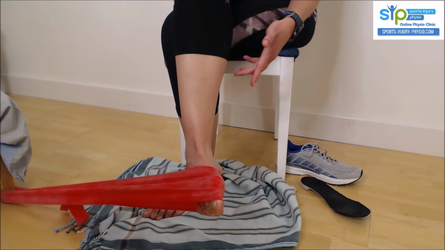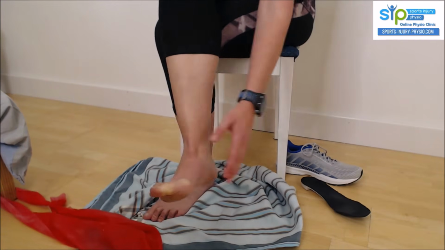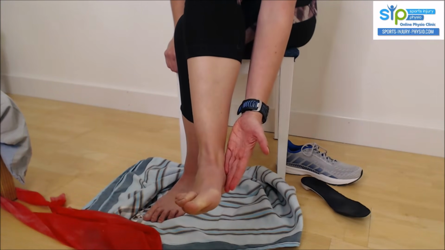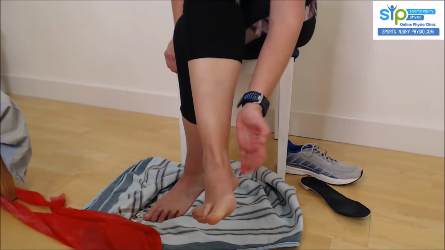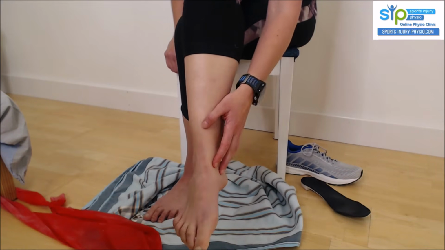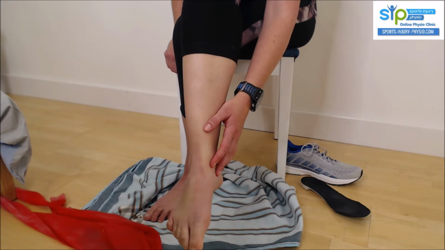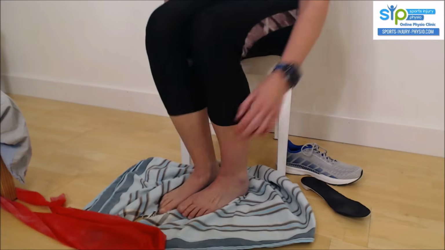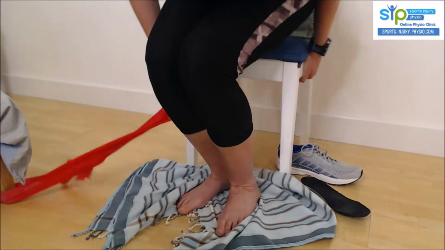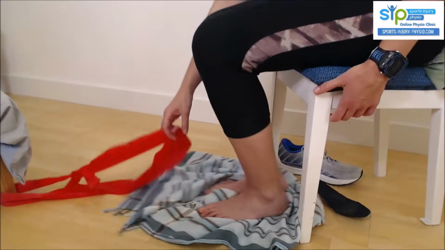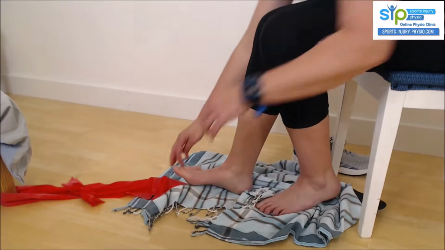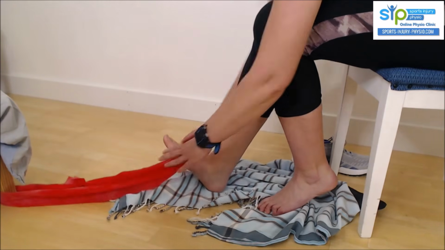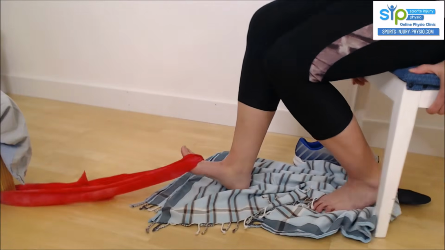Now, the research has also shown that when you get that type of injury, usually the other muscles around the ankle are also weak. So the tib ant, which you can strengthen by, again, having an elastic band, and then this time round we are going to pull up.